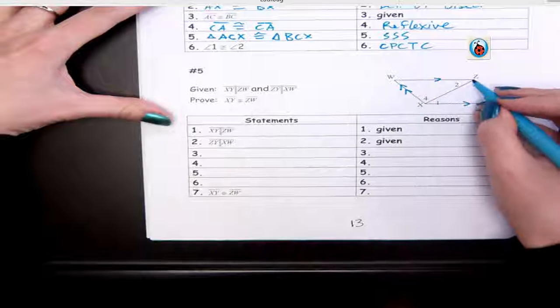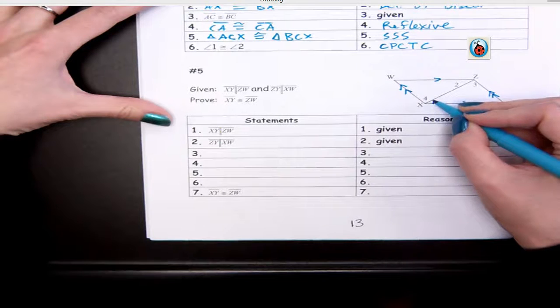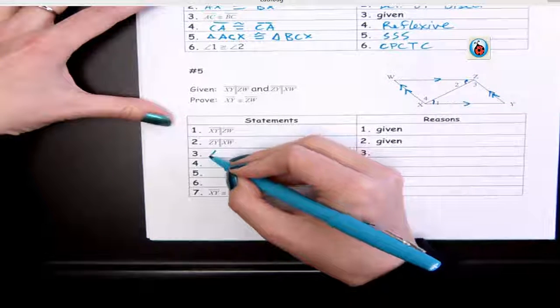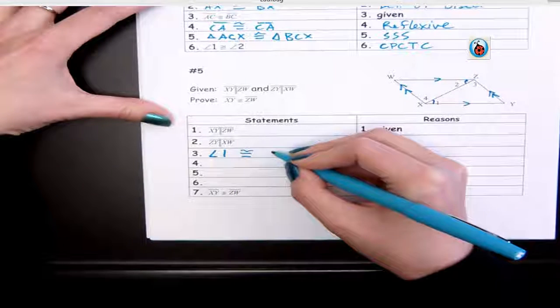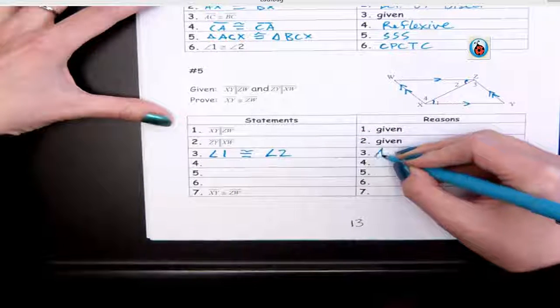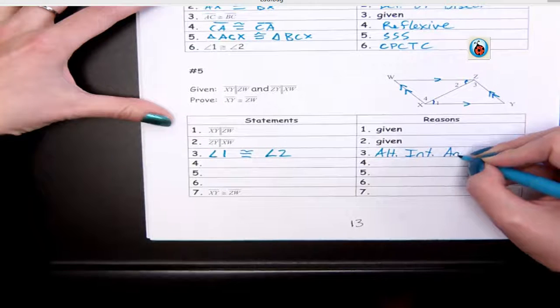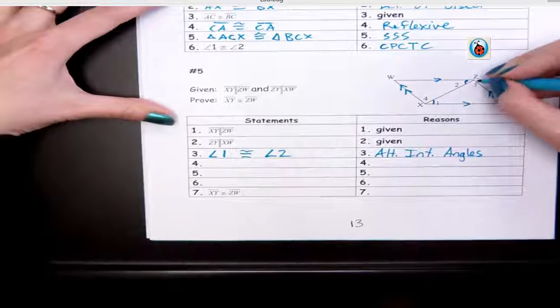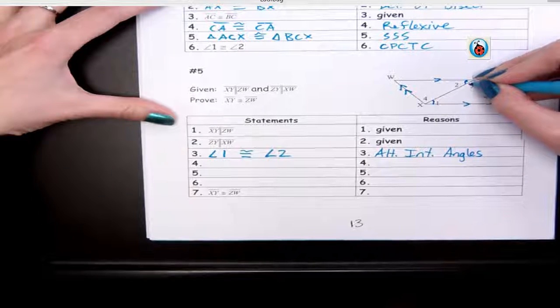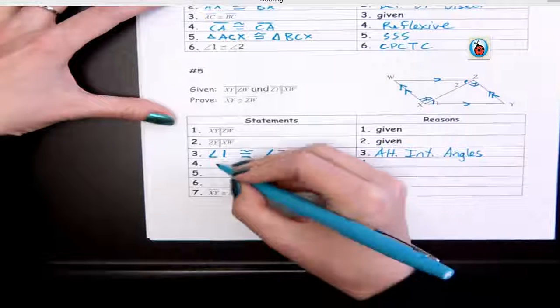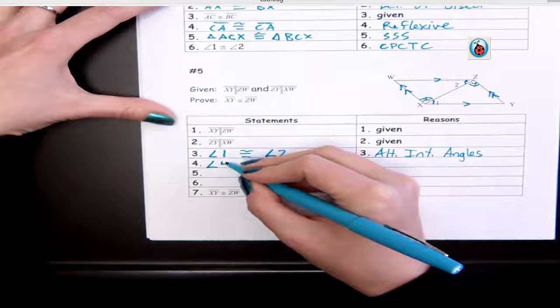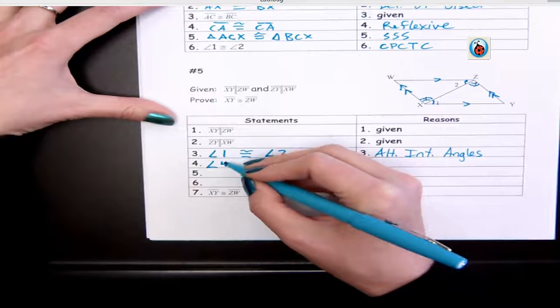And so we look here, and angle 1 and angle 2 are alternate interior angles. And also 3 and 4, if this is our transversal, 3 and 4 are congruent with alternate interior angles.